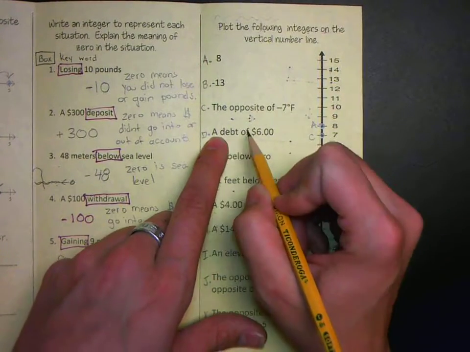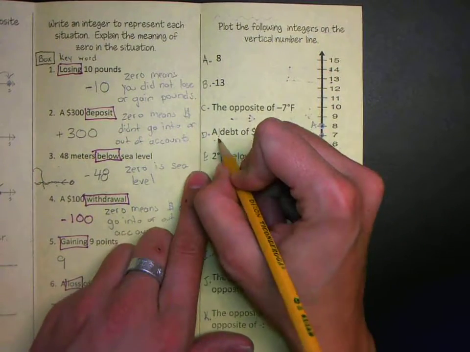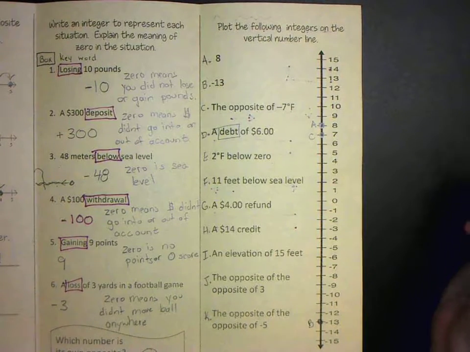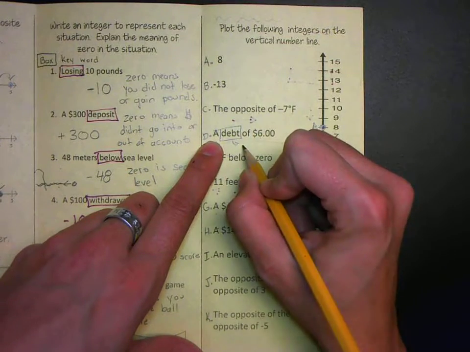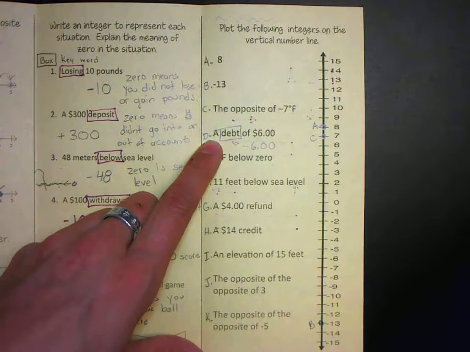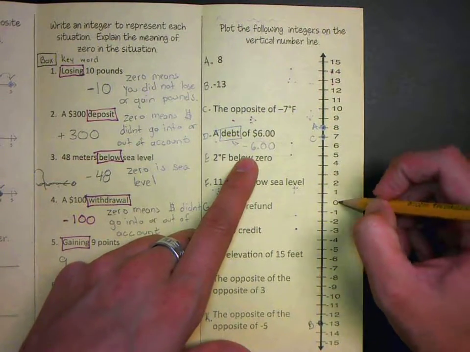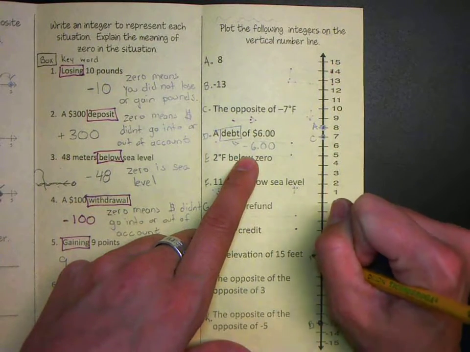A debt of $6. Debt in this case means you owe somebody money. It means I am in your debt. It means I owe you money. So debt means a negative, so we have negative $6, which means I need to find negative 6 on my number line. So I start at 0, go below 0, negative 6. And that's going to be letter D.